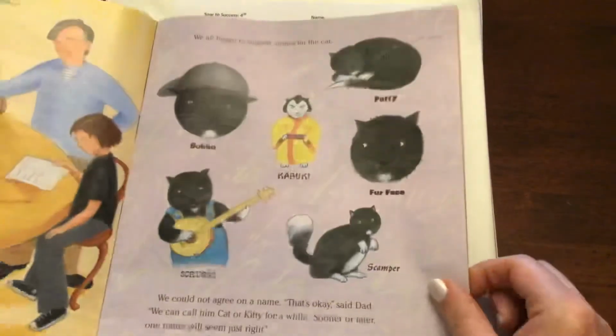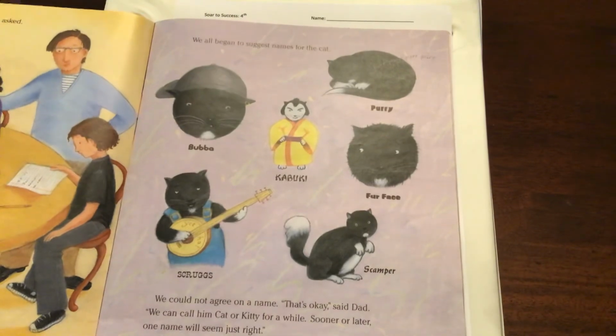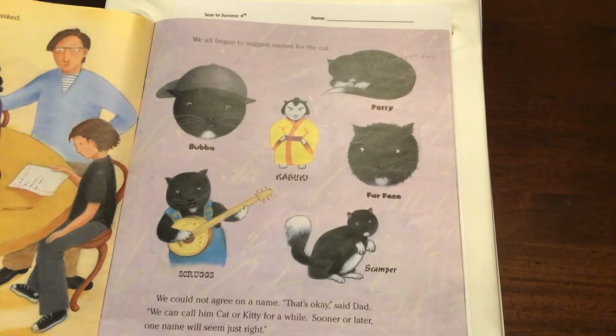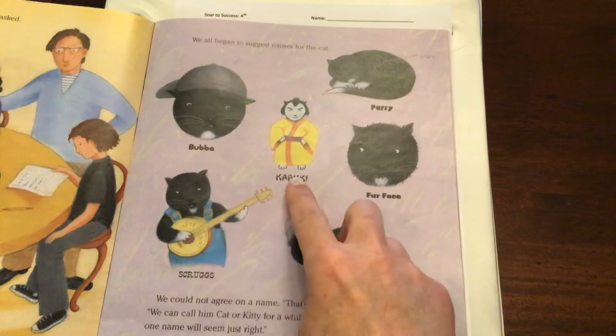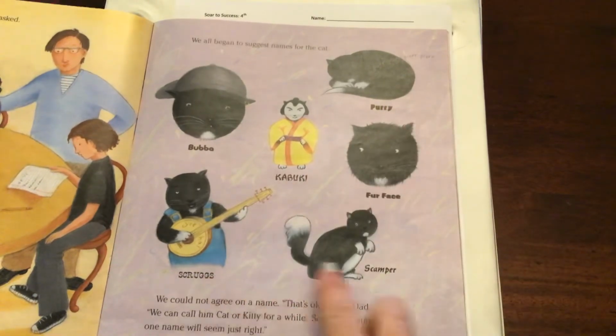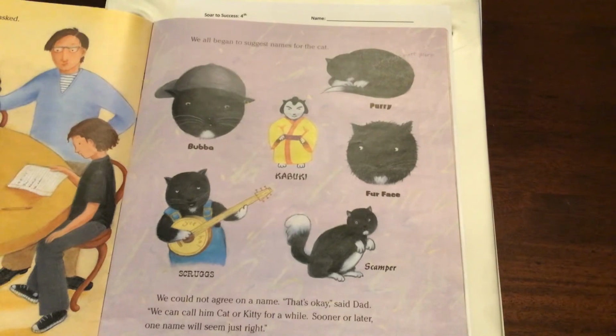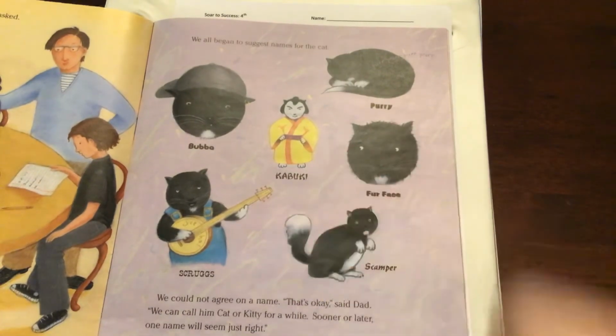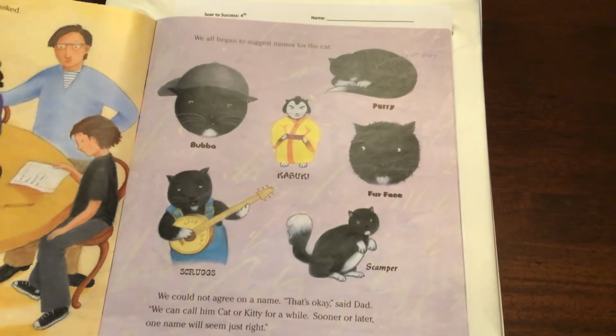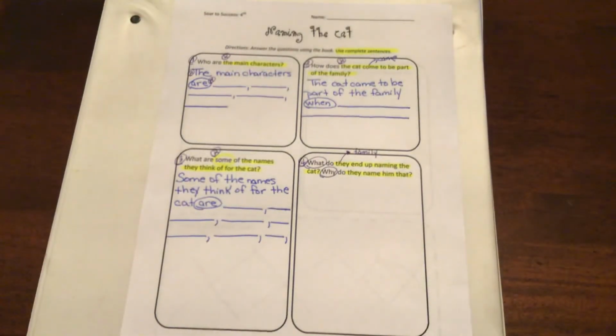So there are 6 names the family were throwing around to name their cat. So Bubba, Kabuki, Purry, Furface, Scruggs, and Scamper. Those were all names they were throwing around with the naming of the cat in this part of our story. So that's what we're going to work on today.